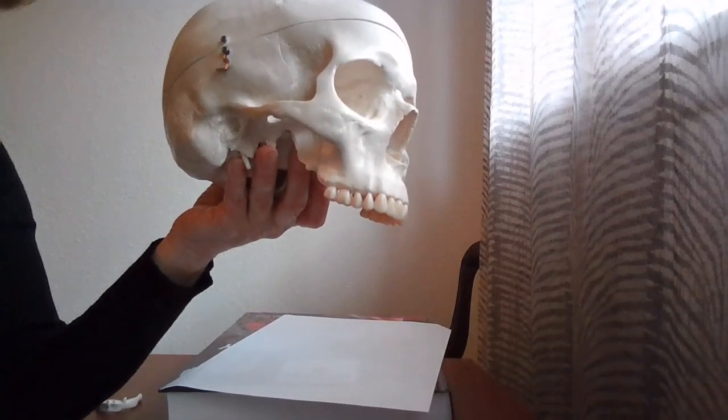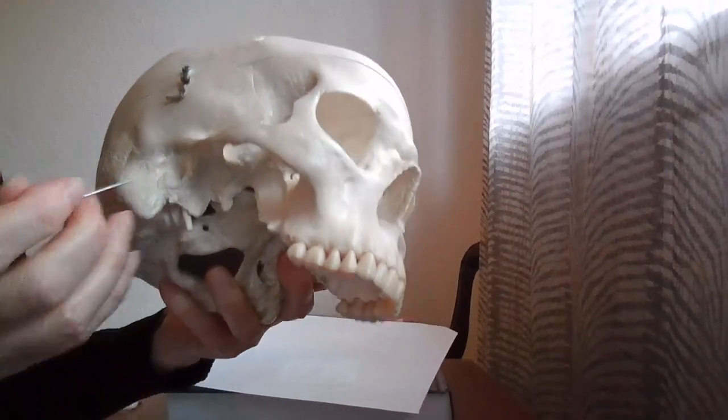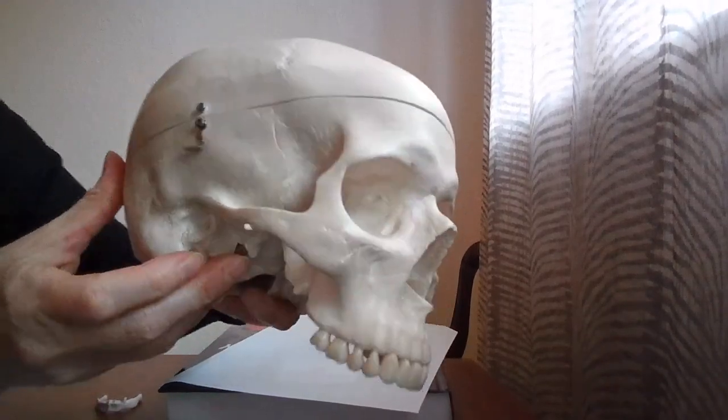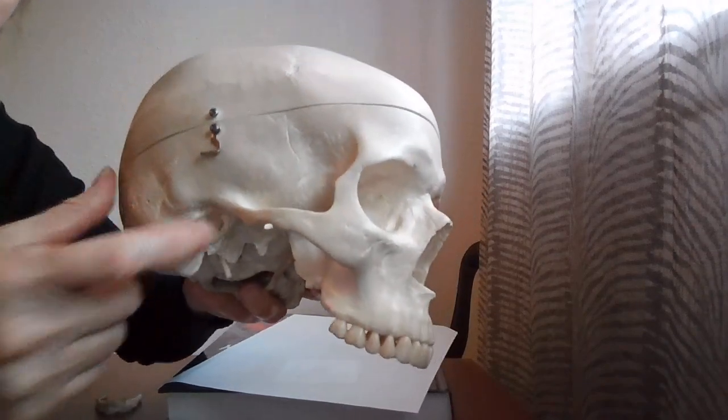Okay, so zygomatic process, external auditory meatus and internal auditory meatus. Let me see. This is this one over here. This. Oh my goodness!